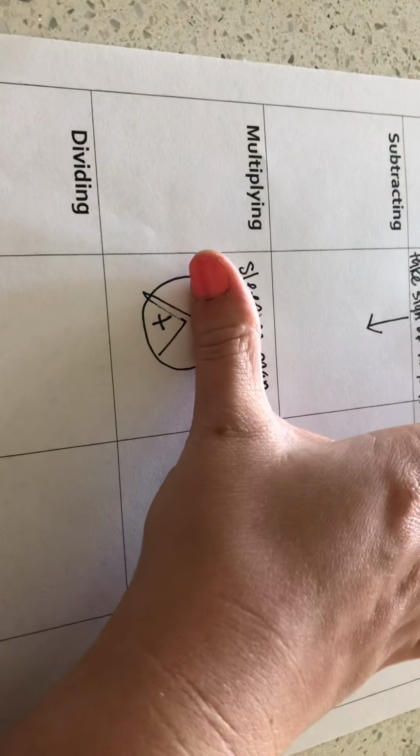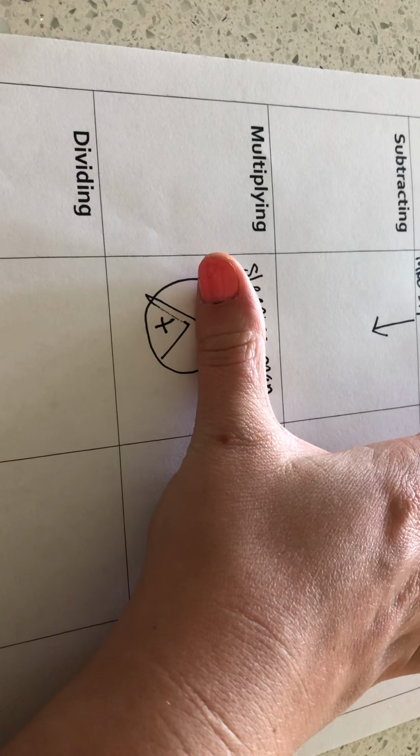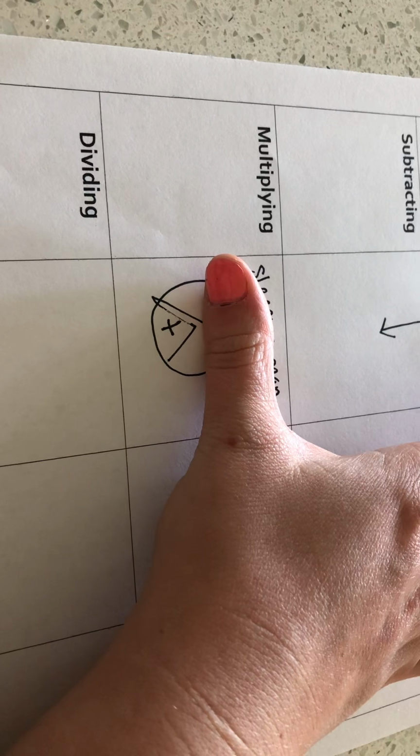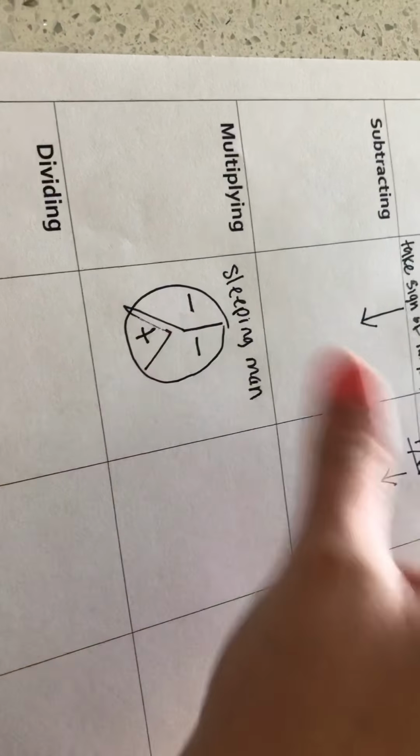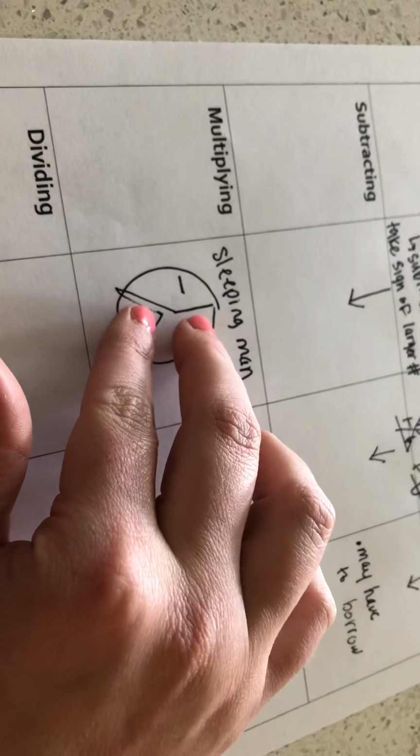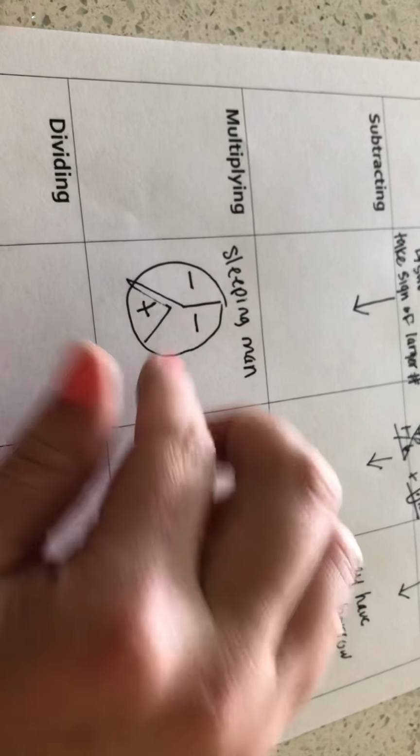So if we have a negative and a negative being multiplied together, we would cover them up with our fingers like so, and our answer would be positive. If we have a positive and a negative being multiplied together, we would cover those two up and our answer would end up being negative.